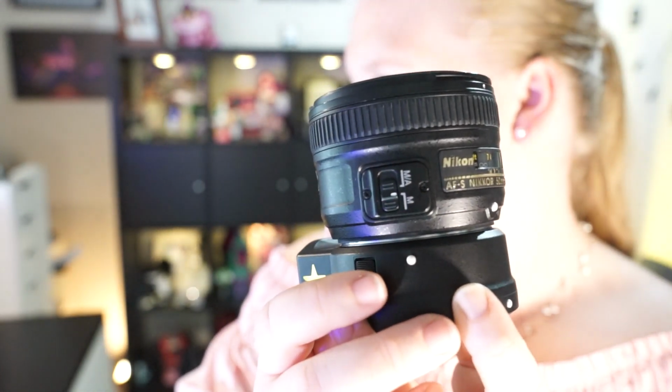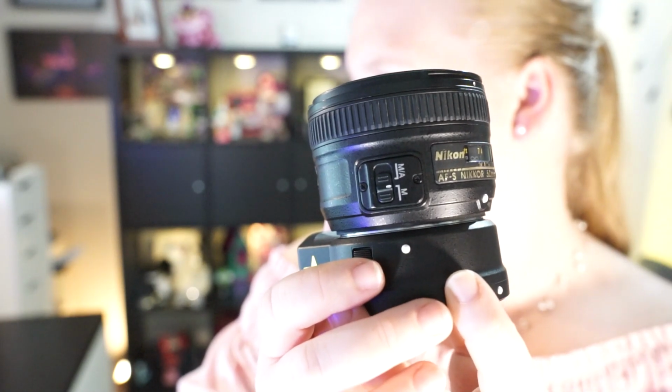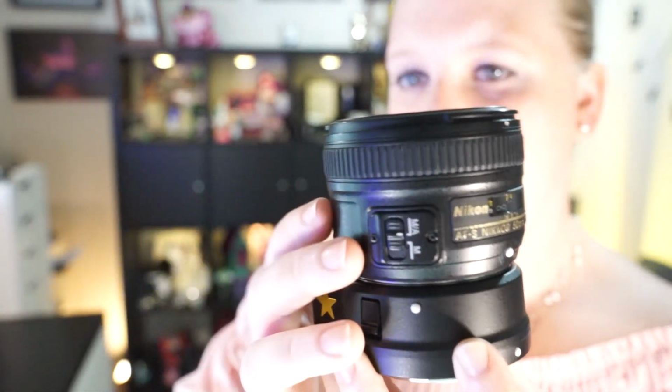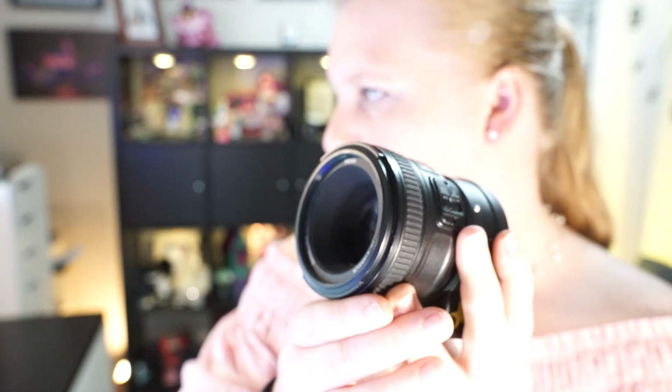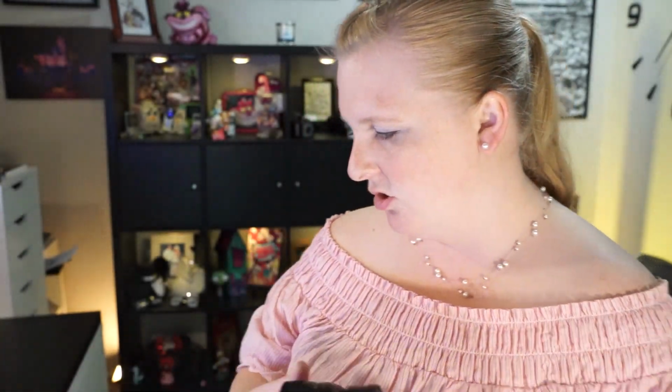And then you have the M, which is going to be full manual focus there, but that's going to be the only switch that you see here. The glass is going to be set a little bit farther back, as you can see. So generally, you shouldn't have to worry about your glass being scratched or damaged very easily on this lens, which is a good thing.